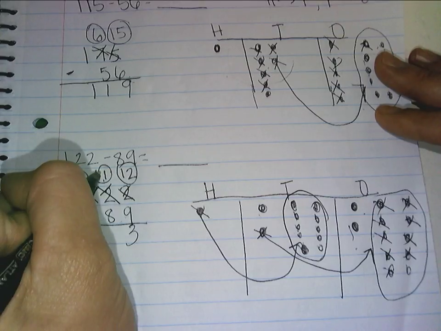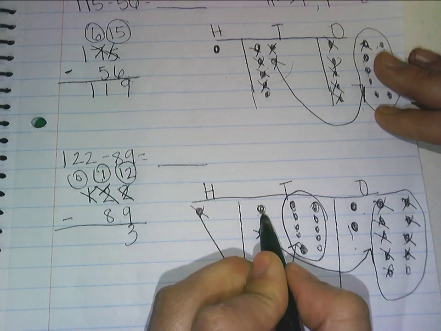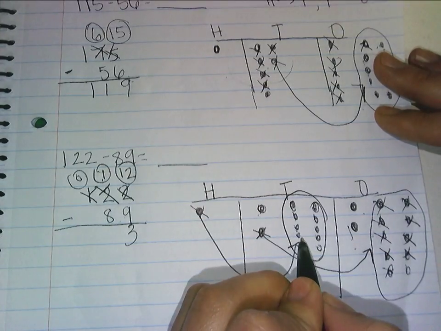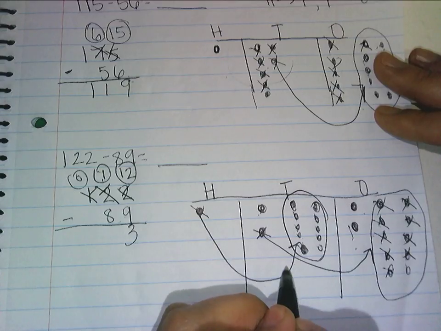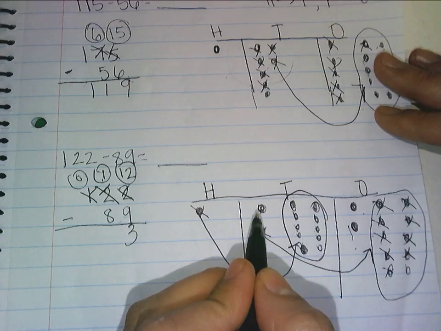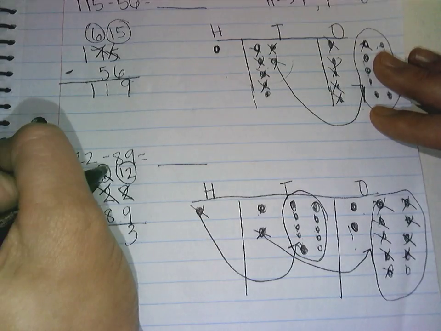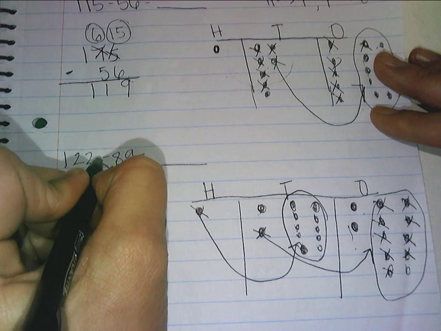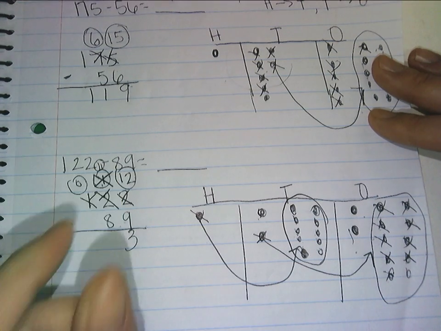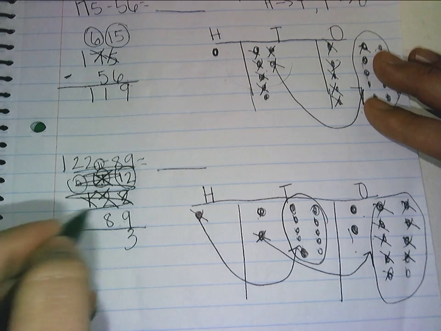So now if I had that 1, which was right here, and then I decompose that 100 into the tens place, now I have 11. So you're going to cross this off and write 11 on the top. Sorry if you can't see that, okay? So you know what? Let me just rewrite that down here so you can see.